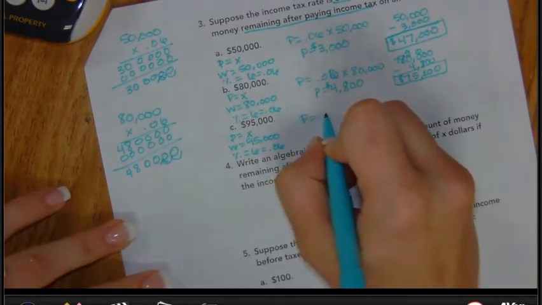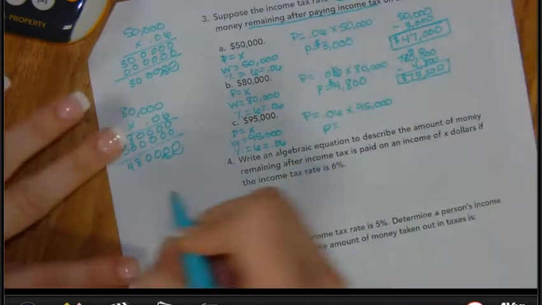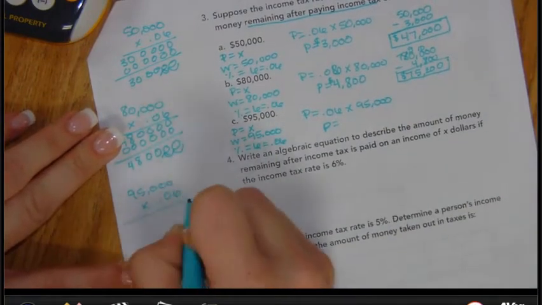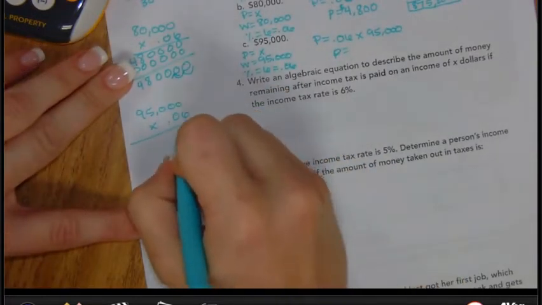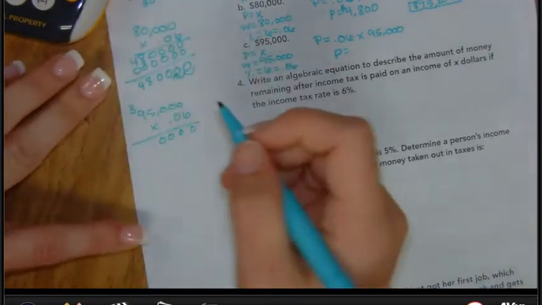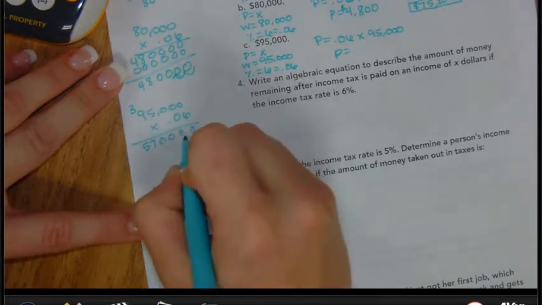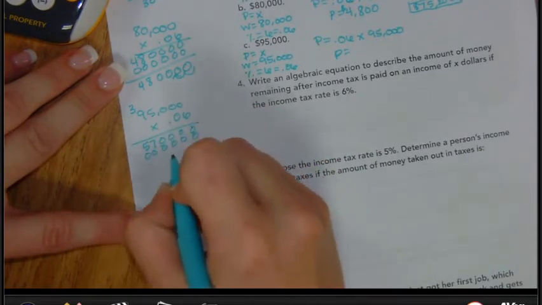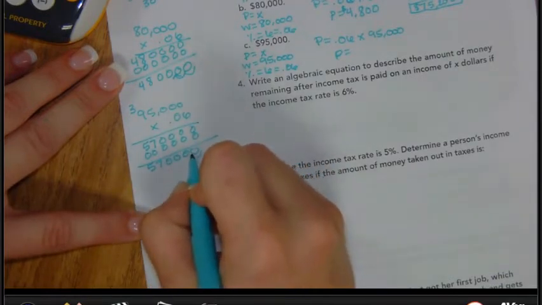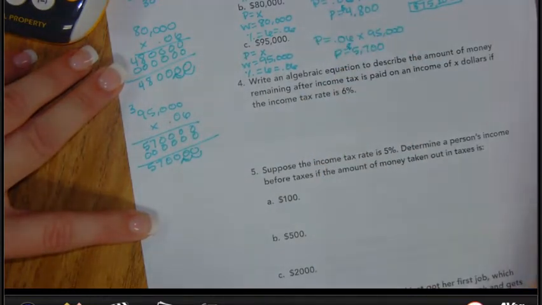All right, so part is equal to 0.06 times 95,000. I have 95,000 times 0.06. 6 times 5 is 30, carry the 3. 6 times 9 is 54, 55, 56, 57. And then 0 times anything is 0. 57,000. I have 2 decimal places. That means I have $5,700 coming out in taxes.